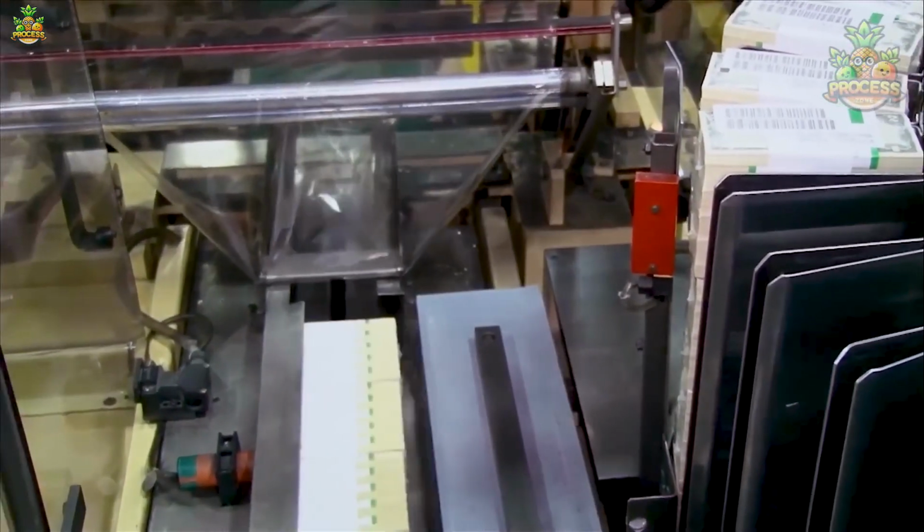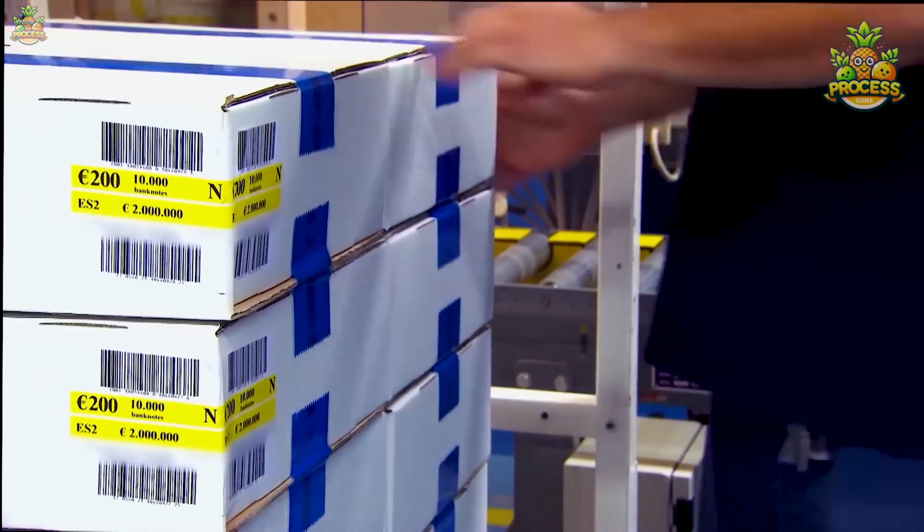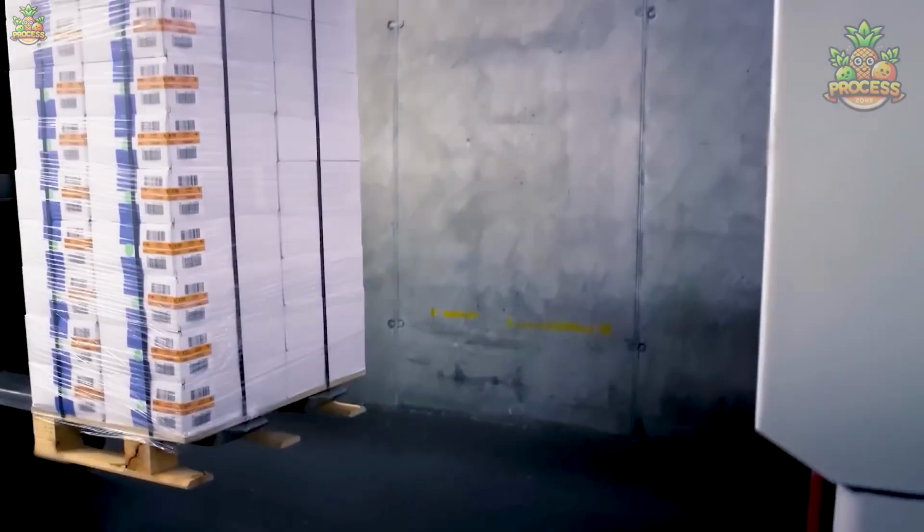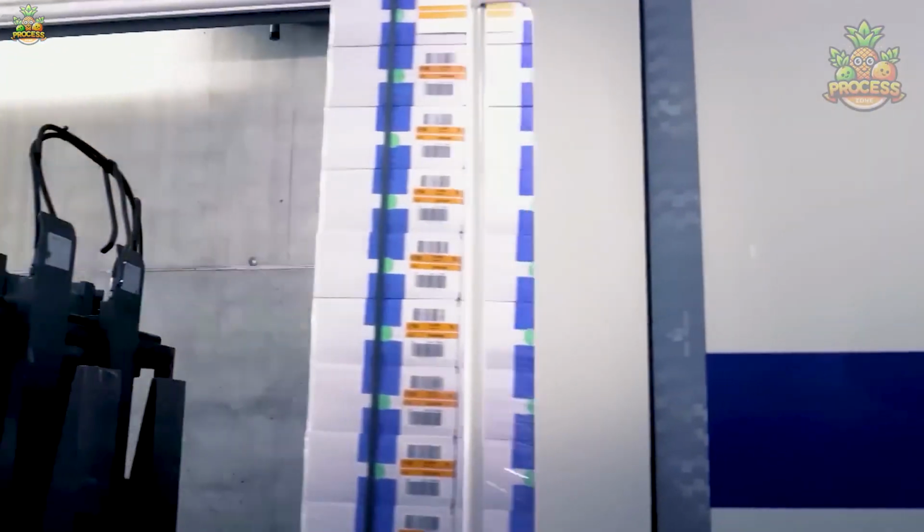Once the currency is made and ready to transport, secure transport vehicles are used to transport the currency notes safely and securely, with armed guards accompanying the shipments to ensure their protection.